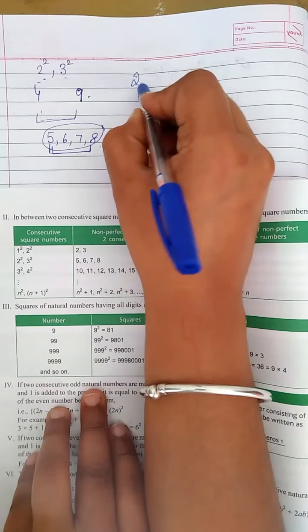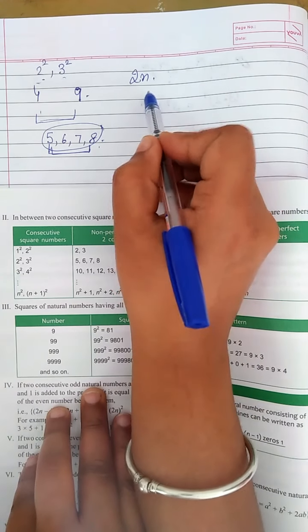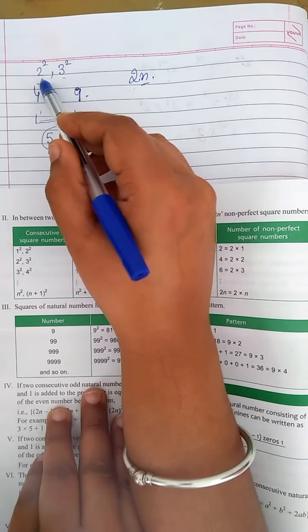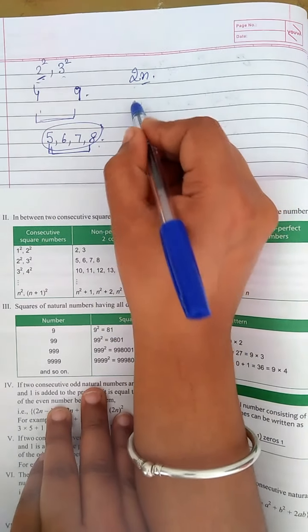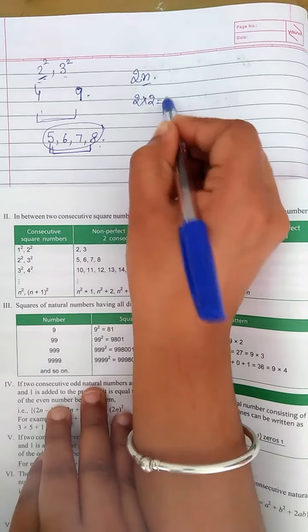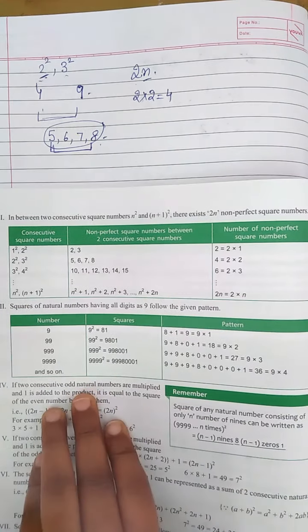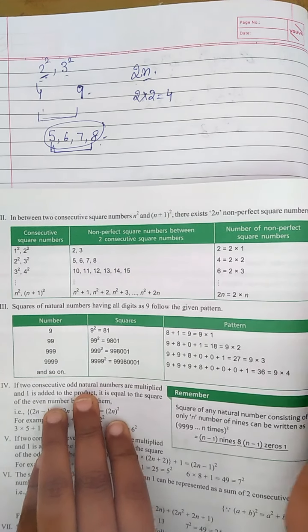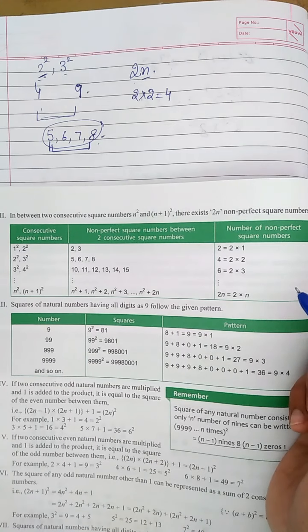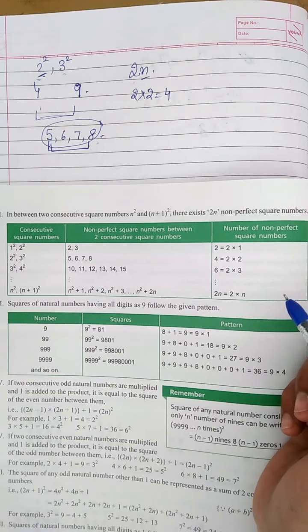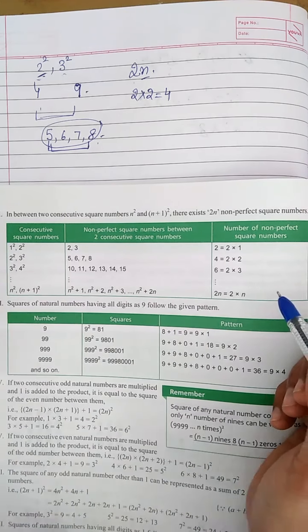By 2 into n, when we multiply value of n with 2. So here value of n is 2. 2 multiplied by 2, answer is 4, which is the same. So in this way we can find the non-perfect squares between two consecutive square numbers.